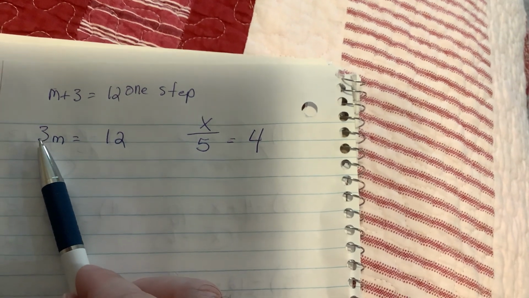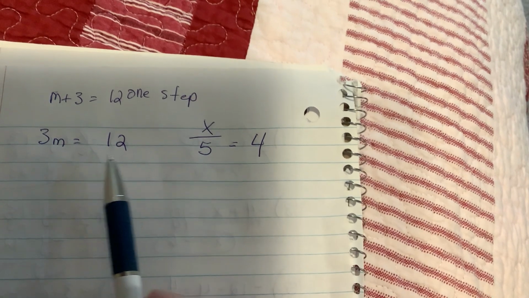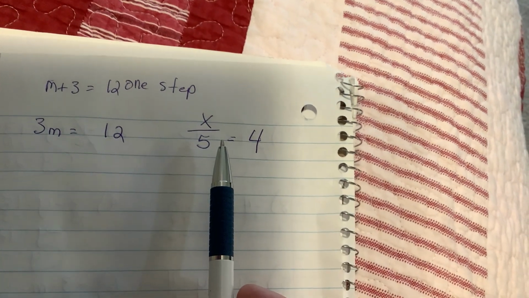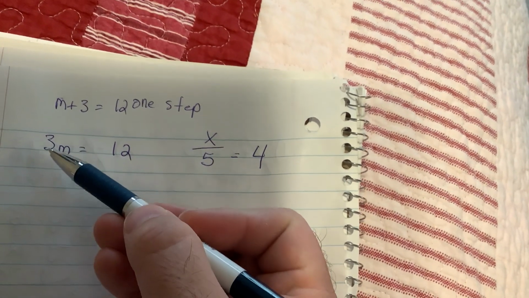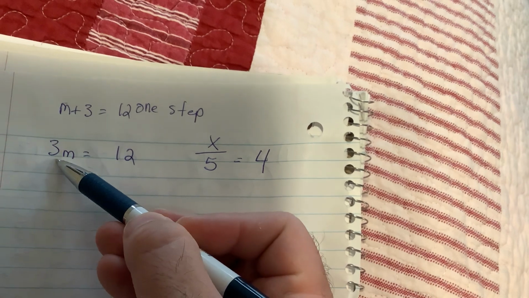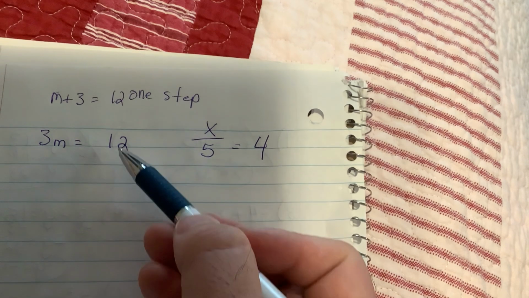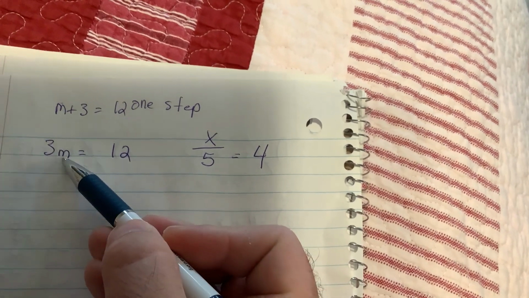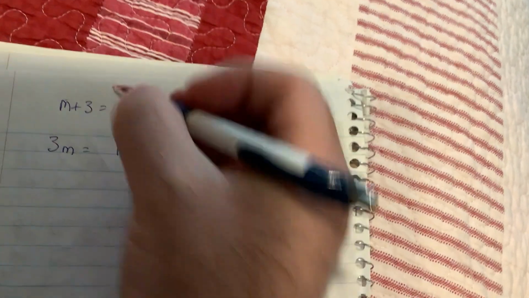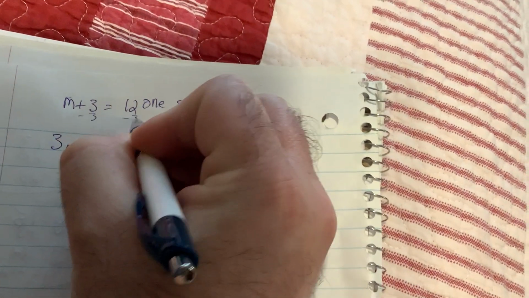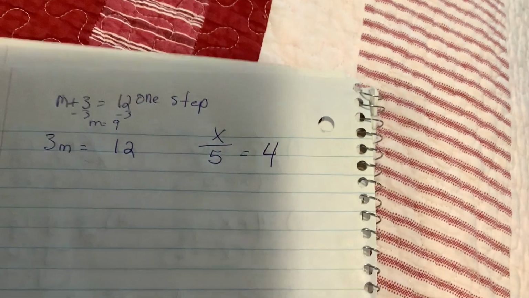If we make this a 0, then it's going to be 0m, which is 0 times m, which is 0. And there's nothing there. There's no more variable left. So we can't just subtract 3 from here. And you'll also see that that wouldn't give us a correct answer. If I subtracted 3 and somehow got rid of this, and you got m is 9, if we plug it back in, 3 times 9 is not 12. Okay? This one, if we subtract 3, and we get m is 9, we can plug that back in. 9 plus 3 is 12.